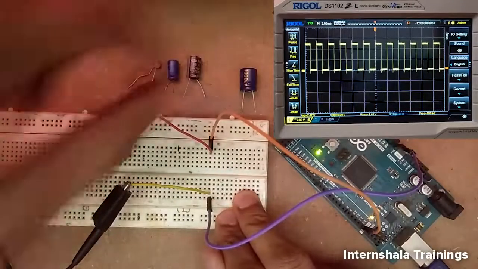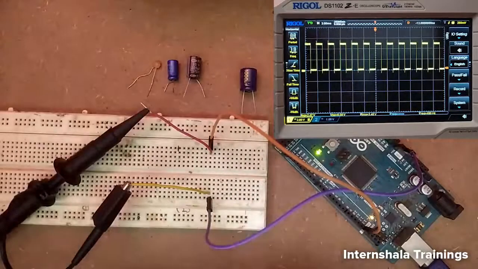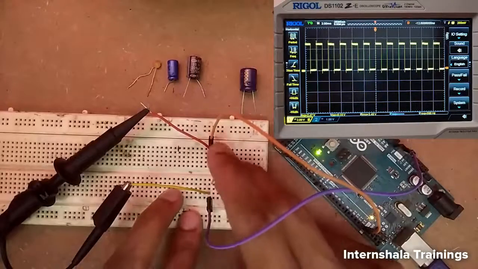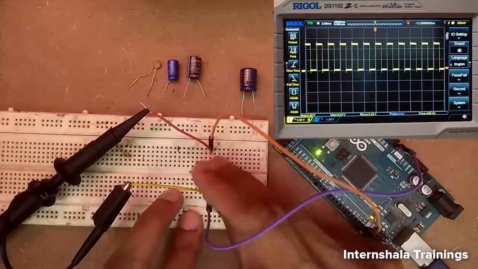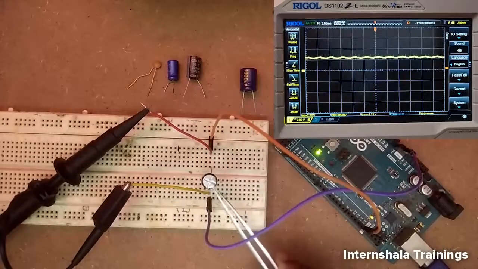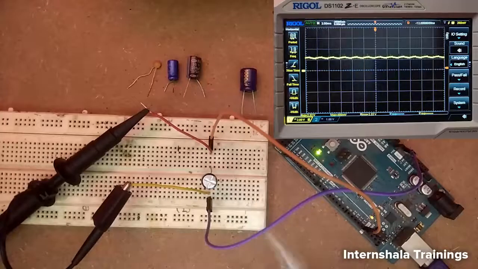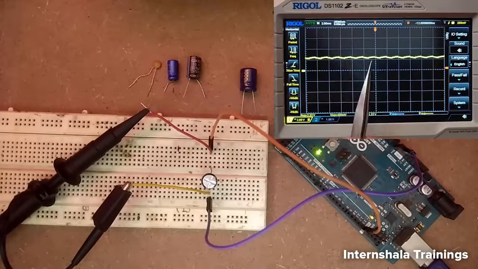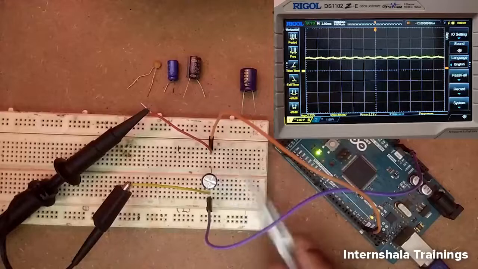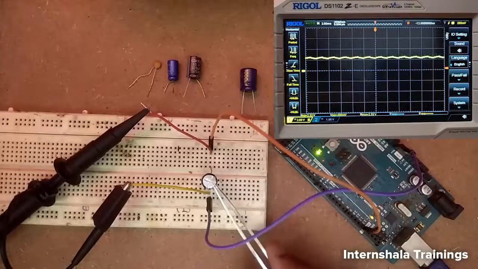The next capacitor is 470 microfarad. Let's connect the 470 microfarad capacitor and observe the signal on the DSO. You can see that this capacitor has filtered out the 500 hertz frequency, not completely. We are still getting fluctuations on the DSO screen, but this 470 microfarad capacitor is filtering this 500 hertz frequency up to a certain extent.